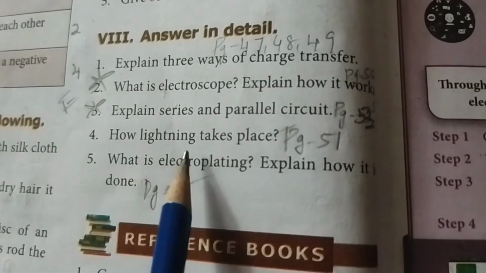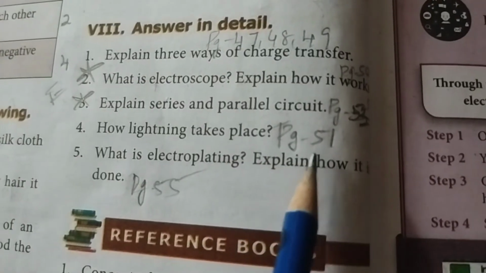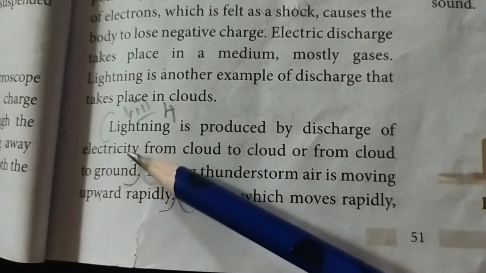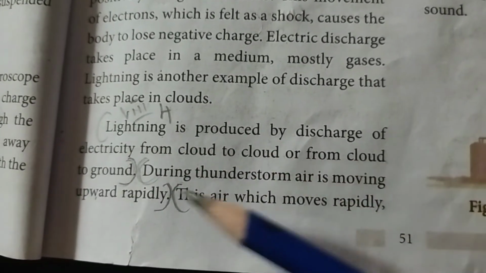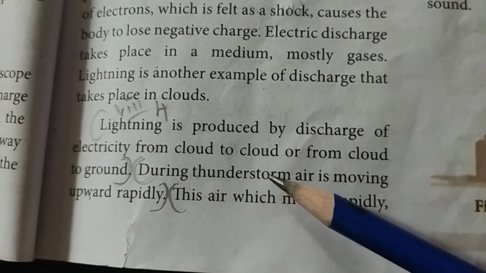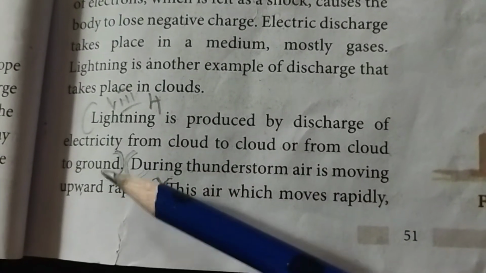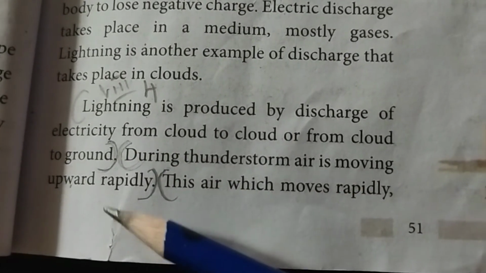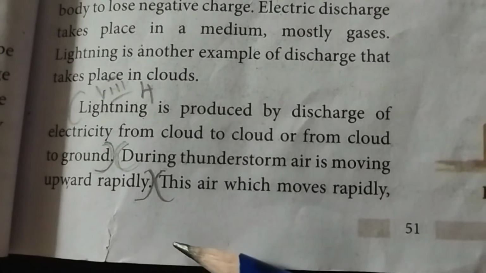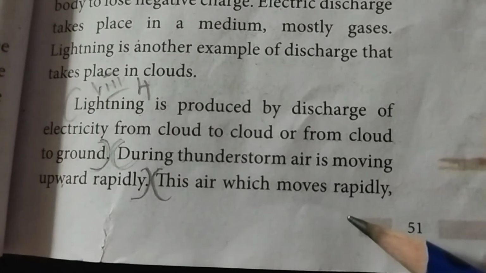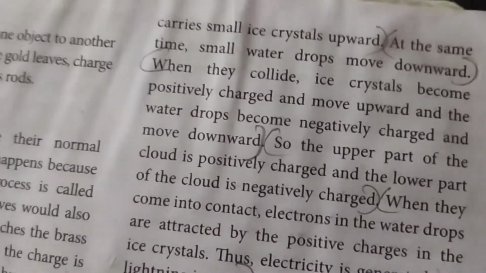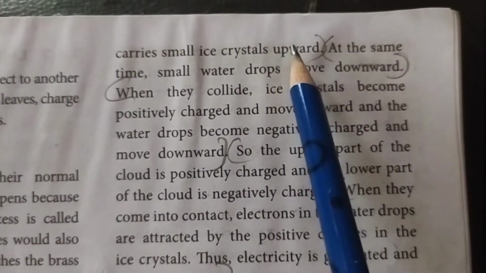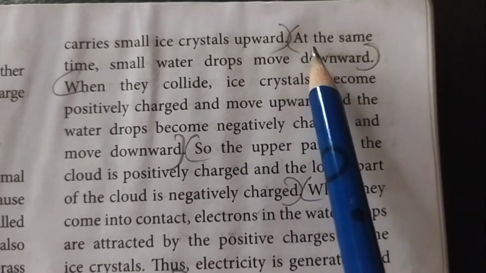Fourth question: how does lightning take place? Page number 51, the last paragraph under lightning: lightning is produced by discharge of electricity from cloud to cloud or from cloud to ground. Write the first point. Next point: during the thunderstorm air is moving upward rapidly. Third point: this air which moves rapidly carries small ice crystals upward.